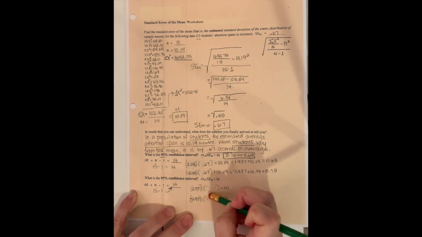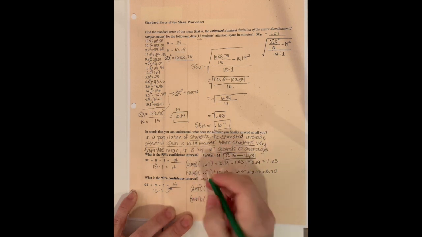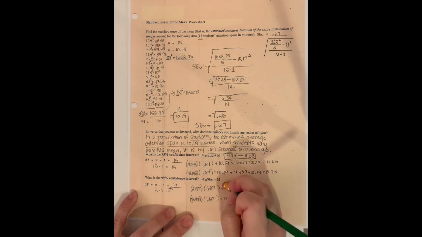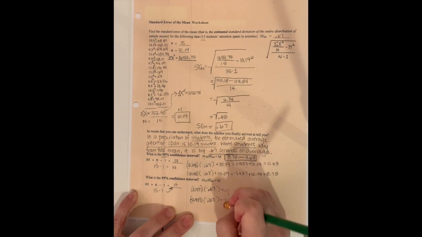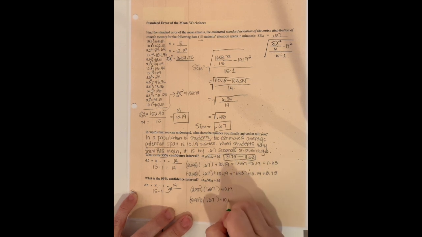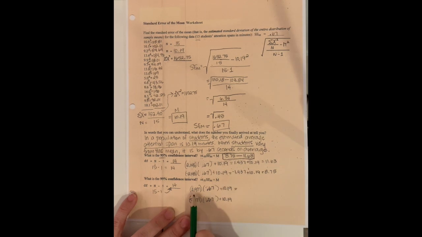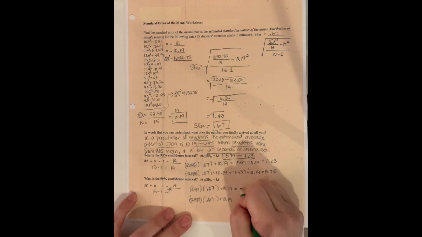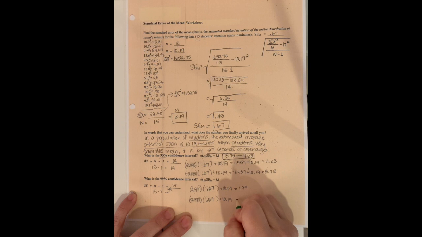I'm just going to go ahead and get my standard error of the mean. It's going to be the same for both of these 99% confidence interval calculations. Same with the mean. You can use the mean of 10.19 for both. And then I'm going to go ahead and calculate through. If I do 2.977 times 0.67, I would get 1.99. And I would get negative 1.99 if I multiplied negative 2.977 times 0.67.